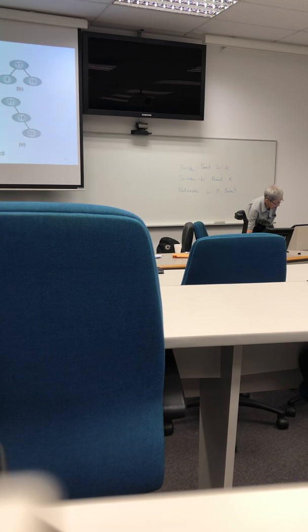So this is a binary search tree. One node, 17, itself is a binary search tree because it satisfies the property. It must be a binary tree. It is a binary tree, right? Because none of the nodes have more than 2 children.